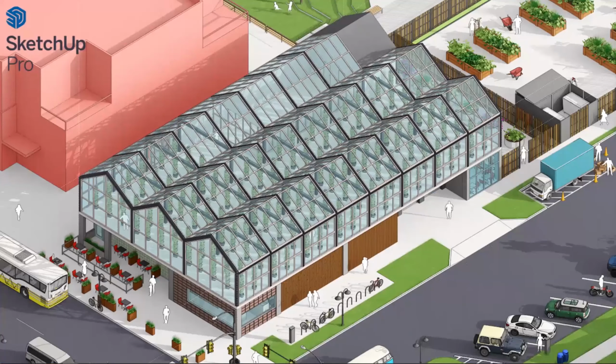SketchUp models, like these 3D models that you're seeing here, are one of the many data types that can be used with our BIM for infrastructure tool, Quadri, that you're going to be seeing a little bit later on. Next slide, Trevor.